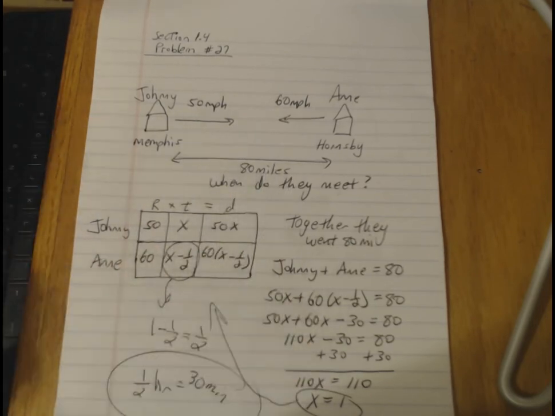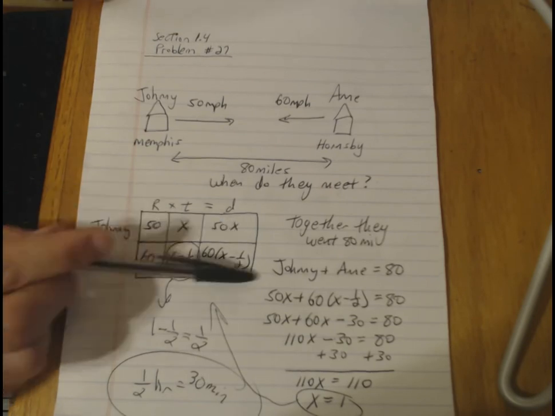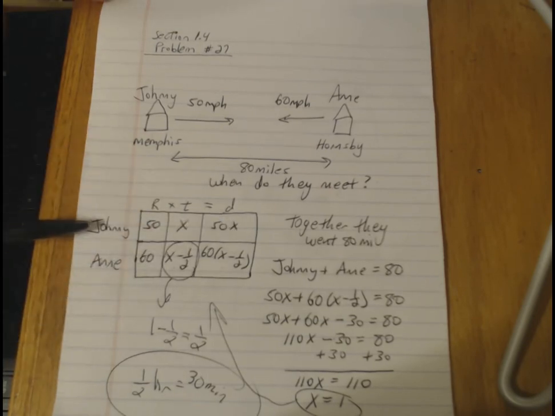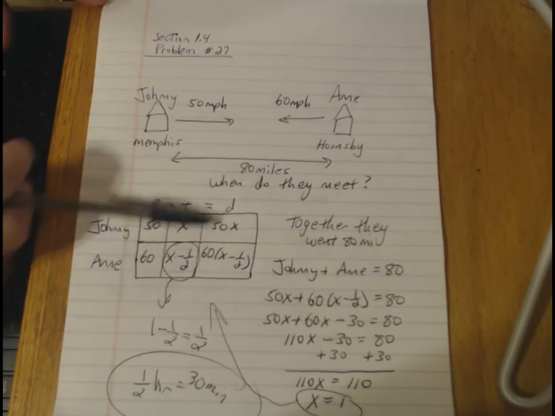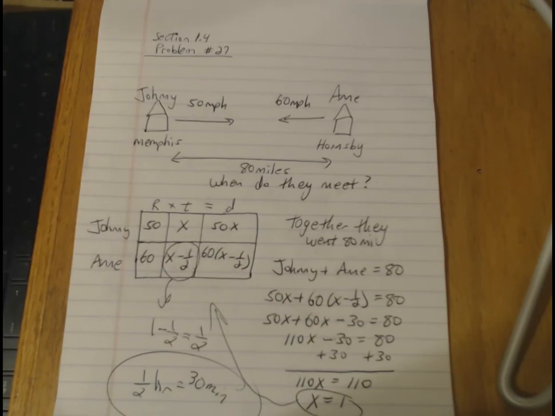Where in here will they actually see each other on the road and stop and pull over and say hey or whatever? So this is a distance problem, and I'm going to set it up like the book does, where I'm going to fill in this little grid where I've got the two drivers, Johnny and Ann, and I've got these three columns, each describing the rate and the time and the distance for each driver. Now they gave us the rates, so that was easy. Johnny's rate is 50 miles per hour and Ann's rate is 60 miles per hour. What they didn't give us were the times. That's where the labeling comes in.